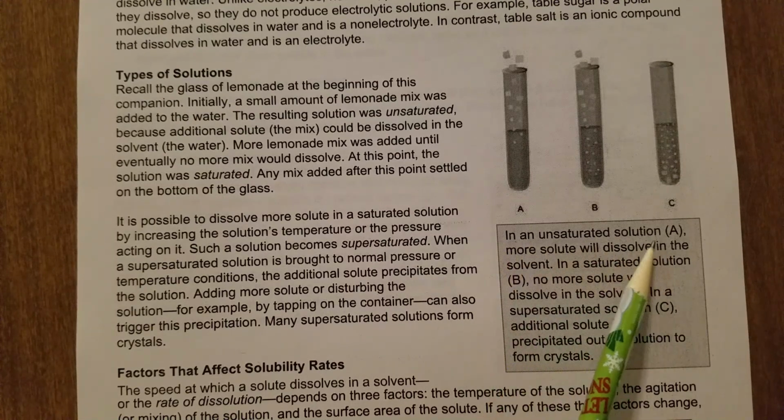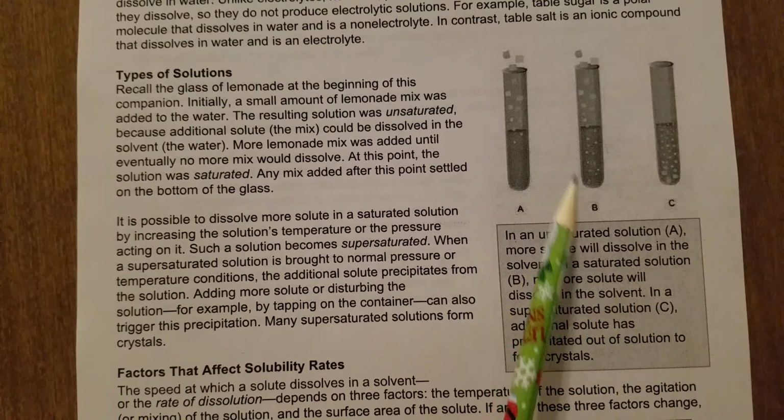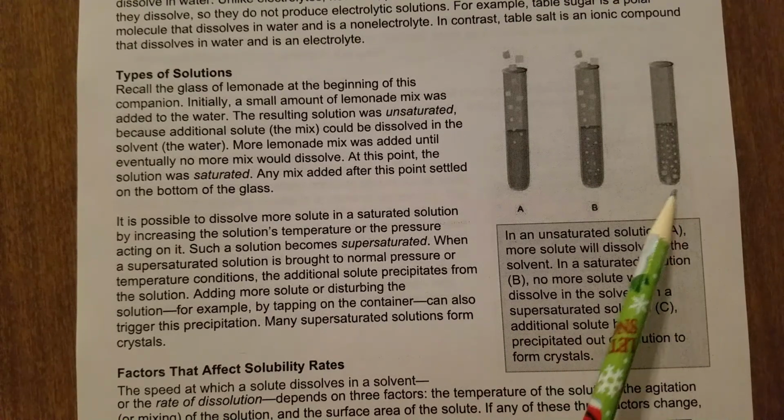In an unsaturated solution, A, more solute will dissolve in the solvent. In a saturated solution, B, no more solute will dissolve in the solvent. In a supersaturated solution, C, additional solute has precipitated out of the solution to form crystals.